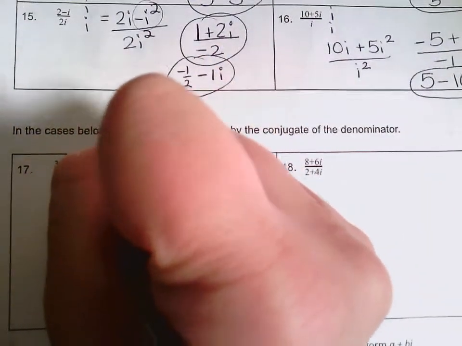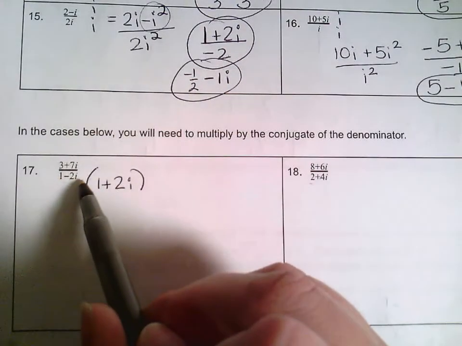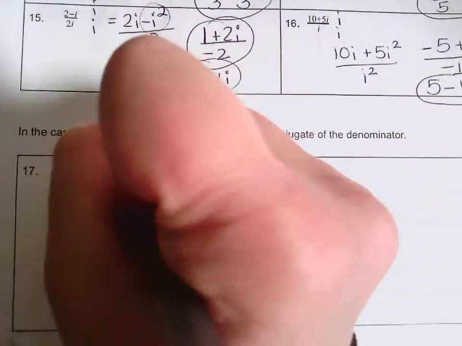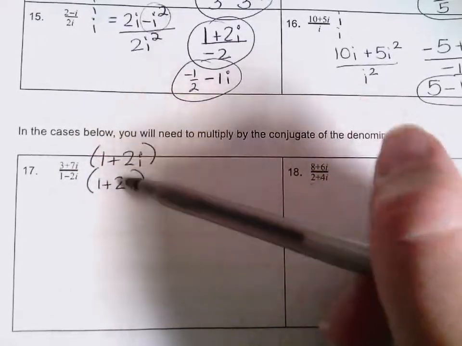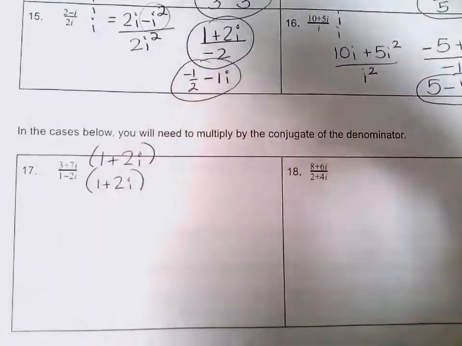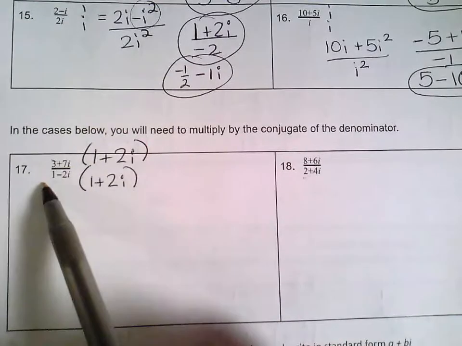So in the first example, if the denominator is 1 minus 2i, you're going to use 1 plus 2i, both in the numerator and the denominator, because you have to multiply by the same number over itself so that you're multiplying by 1 and you're not changing the value of the problem. So you're actually going to have to do FOIL twice.